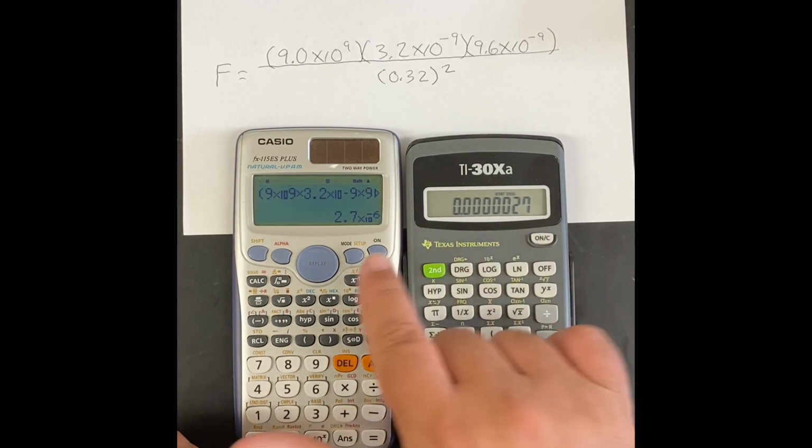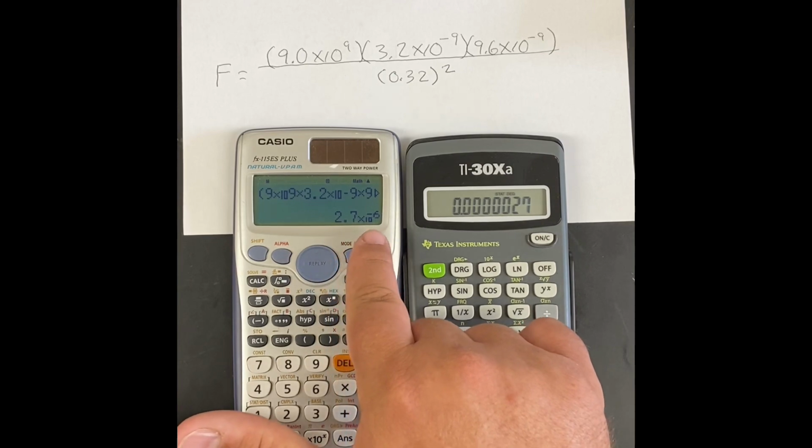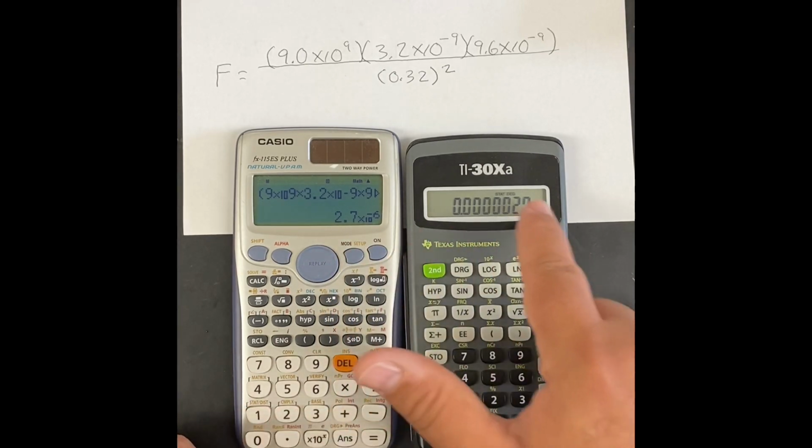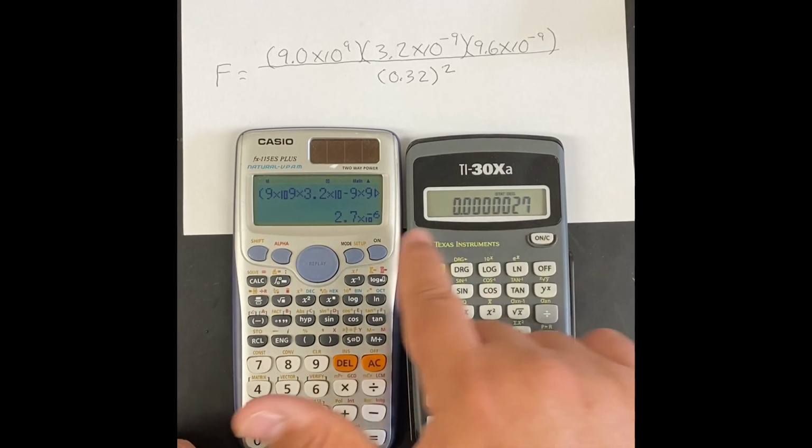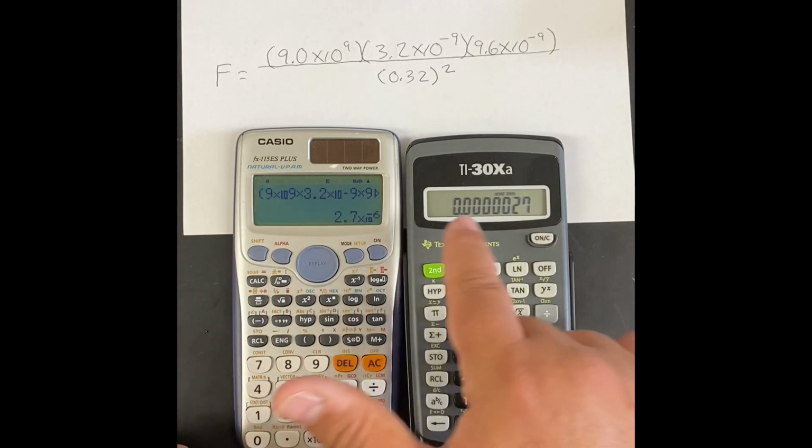0.000027 is the same as 2.7 times 10 to the negative 6. This number is in standard decimal form. That's in scientific notation.